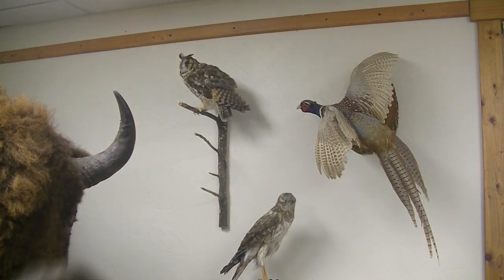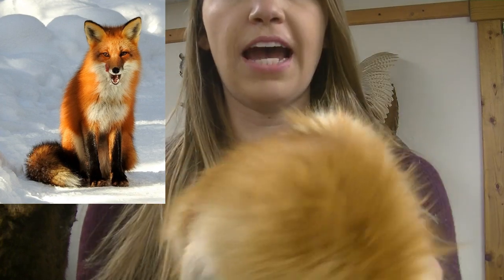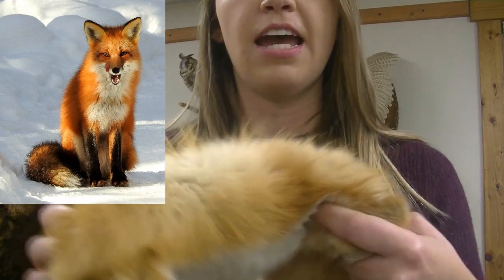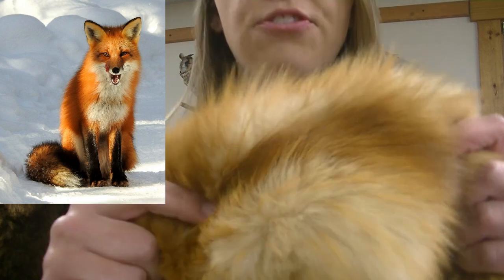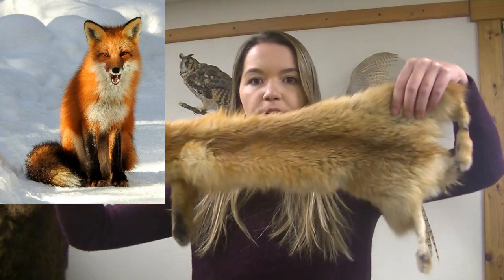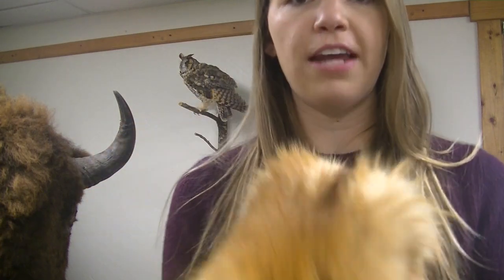Another sign that you guys might see outside that would be left behind by an animal might be fur. Here is an example of maybe a tuft of fur that you could find outside. And this fur is from a fox. And you guys can see how it has this really bright red color. And you guys can see how large it is. So this is from a red fox.